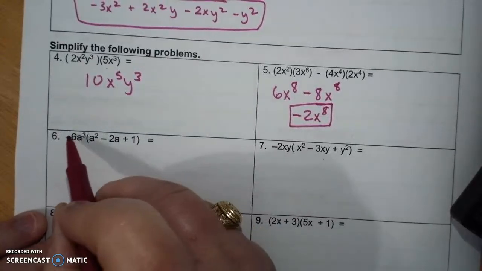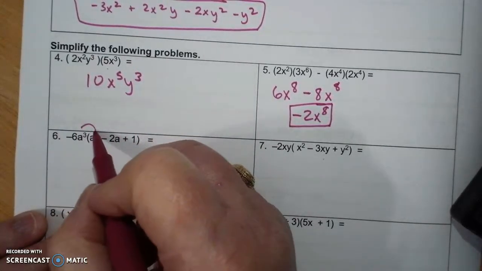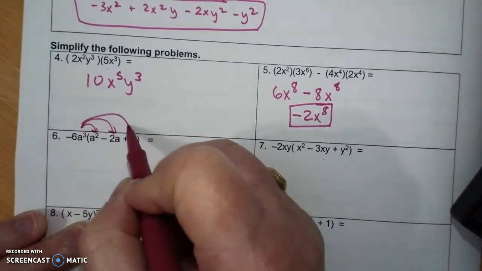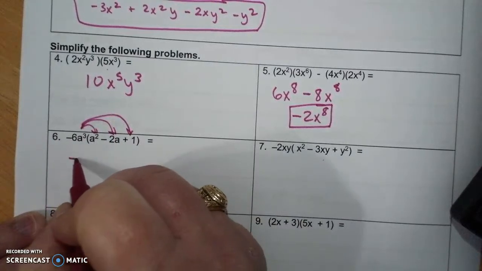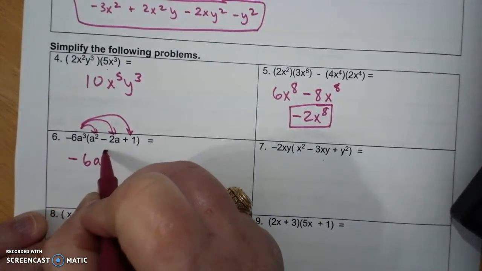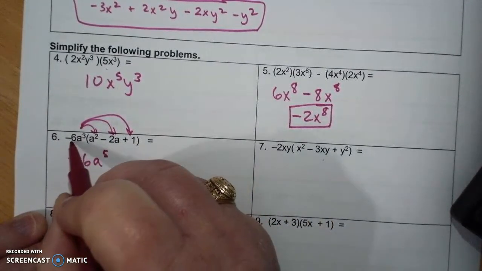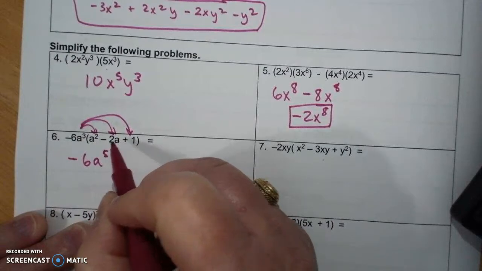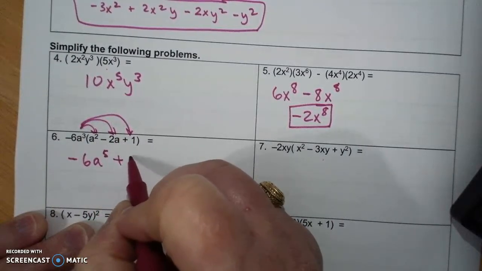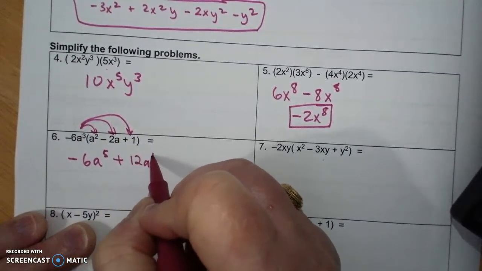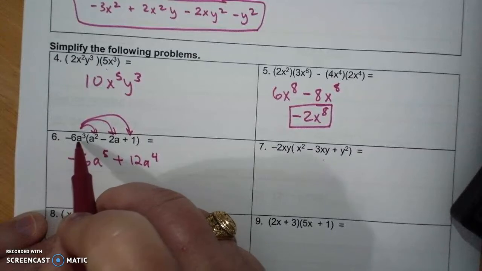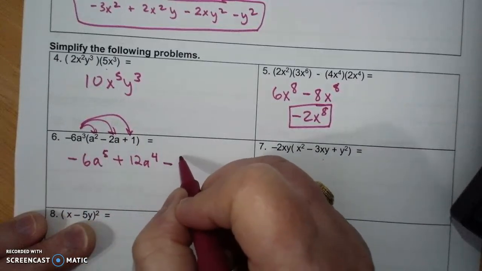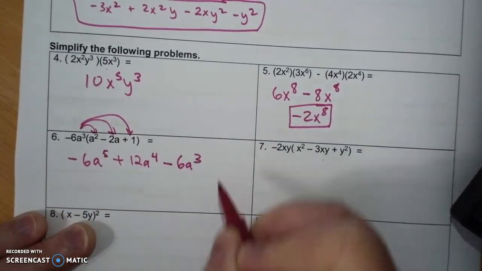This is distributing here all the way across, paying attention to signs. Negative 6a to the 5th. Negative 6a cubed times negative 2a is positive 12a to the 4th. And negative 6a cubed times 1, anything times 1 is itself.